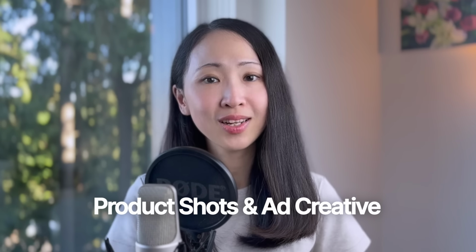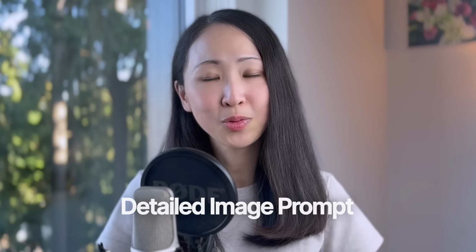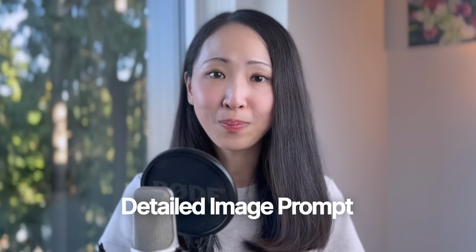The most powerful use I found is for product shots and ad creative generation. And for most people, the problem is not asking the model to generate images, but knowing how to prepare the detailed image prompt. So let me show you the better approach.